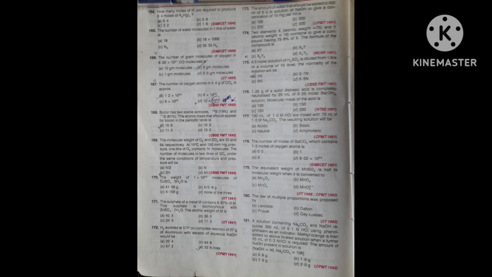Then 10 into 1 is equal to N2 into V2, where V2 is 10. Then N2 is 10 into 1 divided by 10, that is 1N. Hence correct option is A. First option is correct.